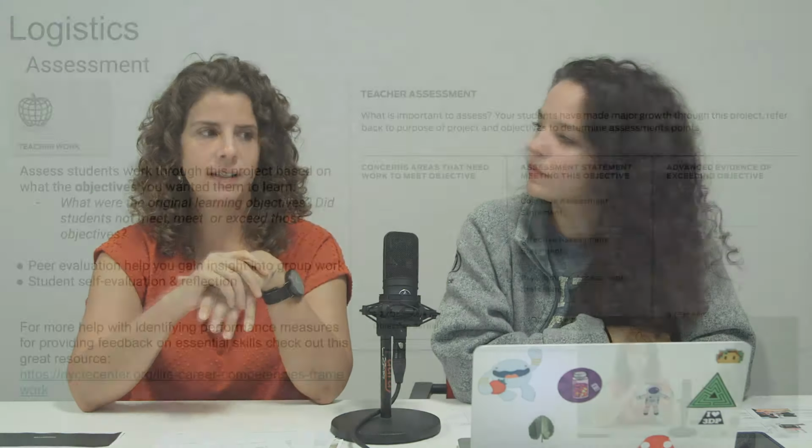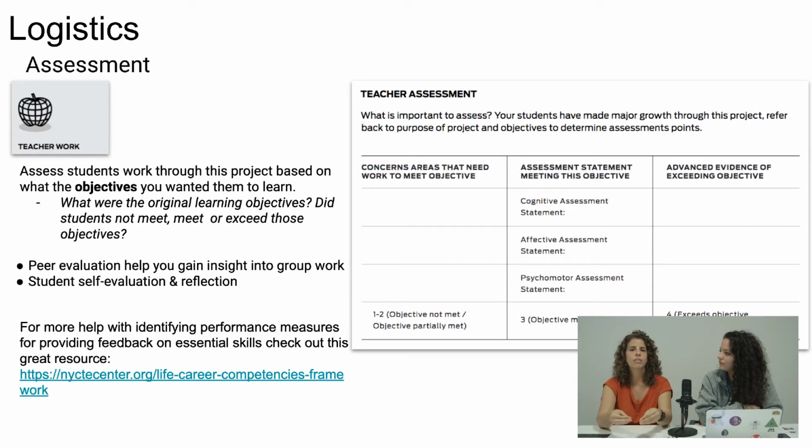And student self-evaluation and reflection. How are they going to assess what they did? How are they going to assess what they learned? How they grew? Because our true learning and our growth happens when we look back and see what we didn't know before and what we do know now. There's tons of research out there that supports that idea, that when you think about what you've learned, you actually solidify it into your brain and you've learned it. It's a great way to do it.